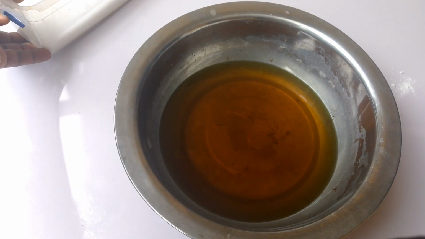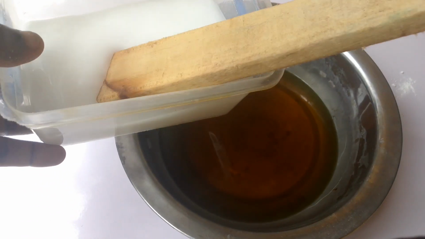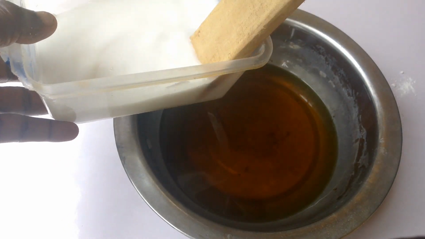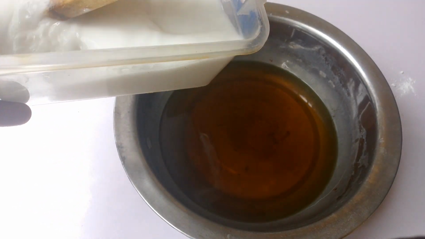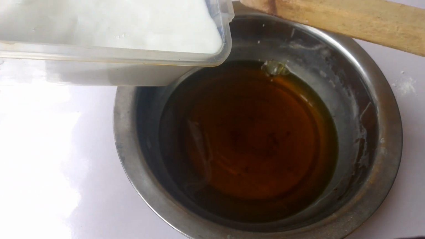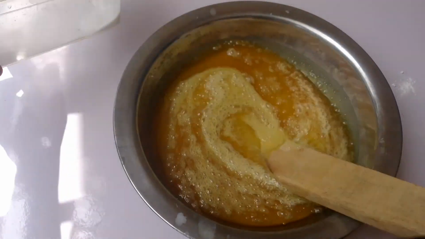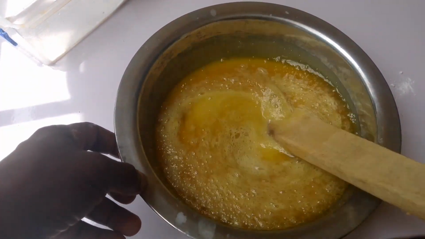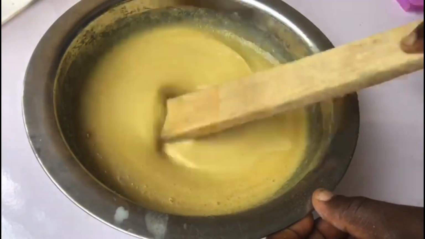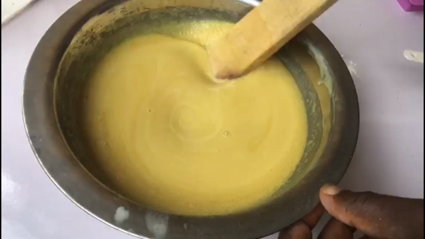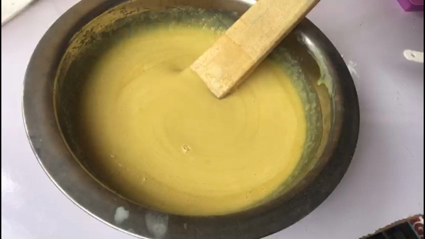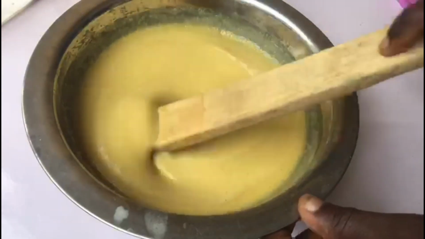So add the caustic soda solution into the 600 ml of palm oil and stir properly. Stir until it saponifies. Stir properly and add soda ash. Add glycerin and stir properly.